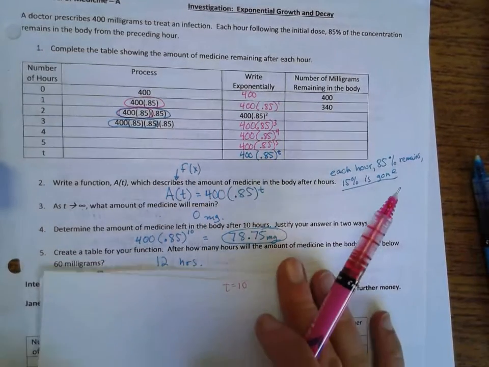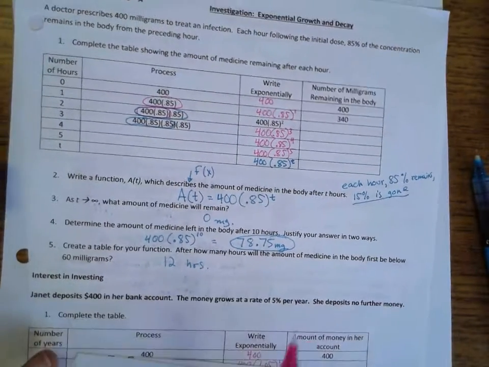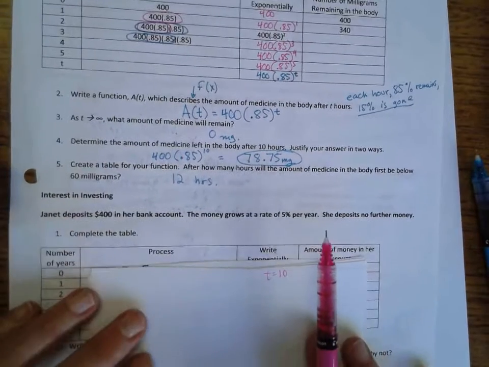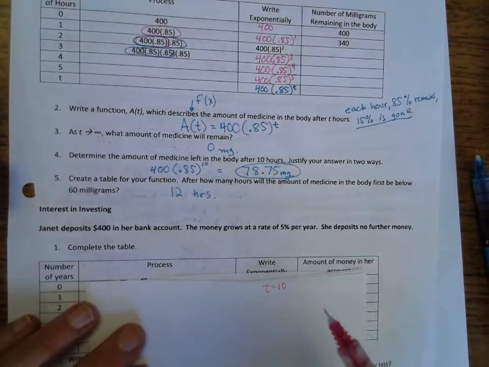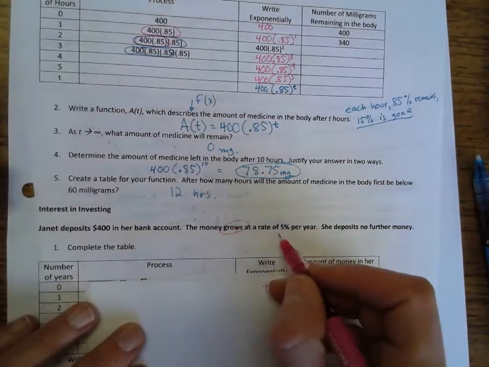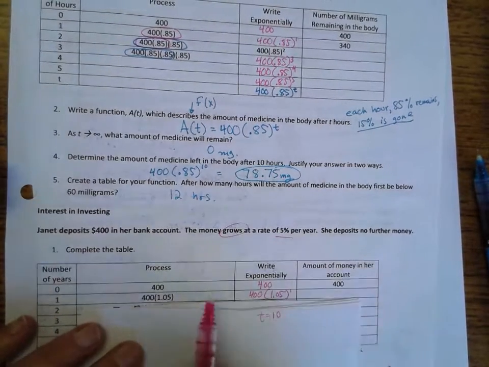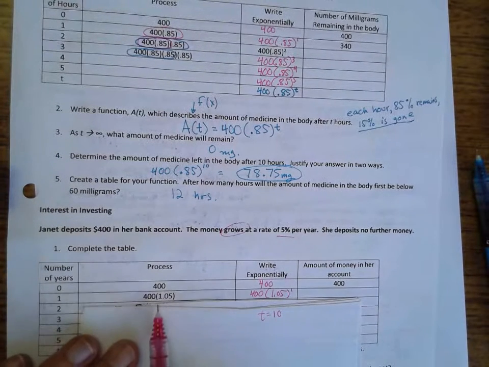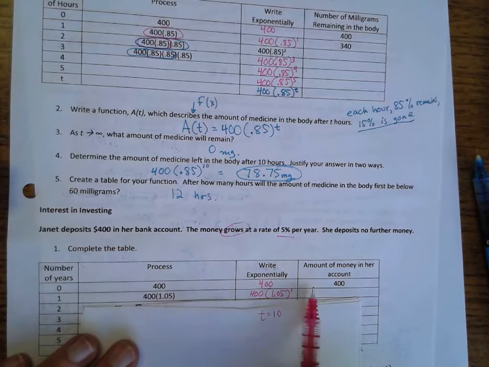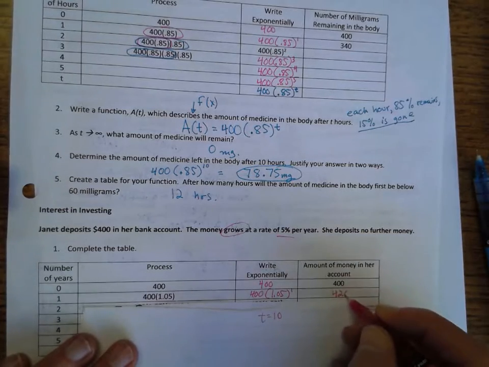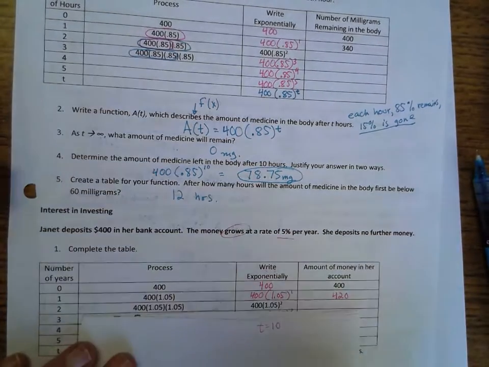The second example is pretty similar to the first, except instead of having something going down, I'm telling you that the money is growing at 5% per year. So each year, like we started out with 400, we need to multiply by 105%, or 1.05, to get the value for the next year. So 400 times 1.05, and then again, same process.